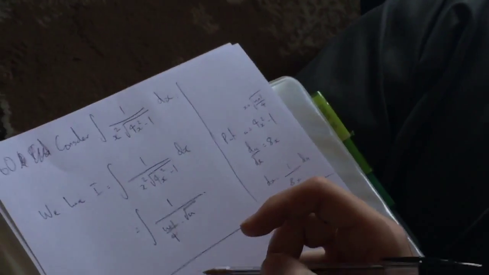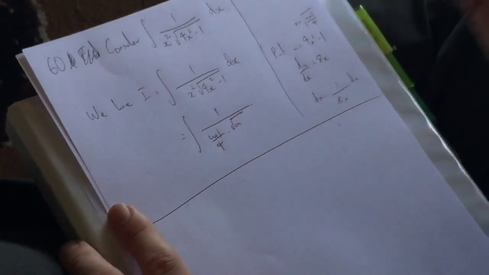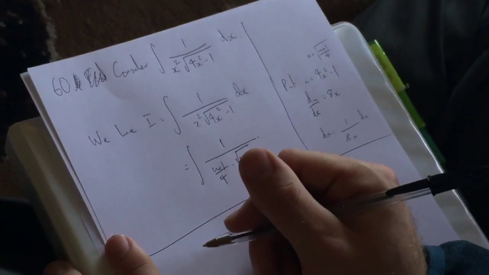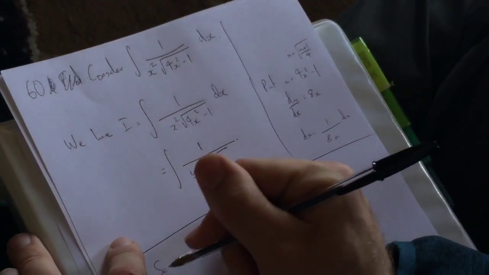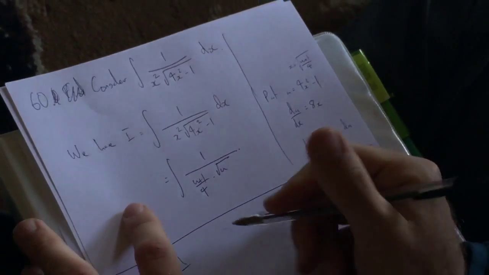Use trig substitution. Wait, I was just coming to trig substitution. Which trig substitution? Okay, this is turning into scratch work.